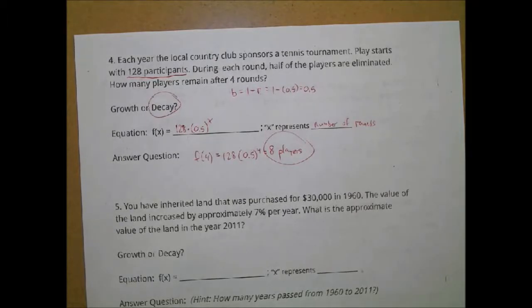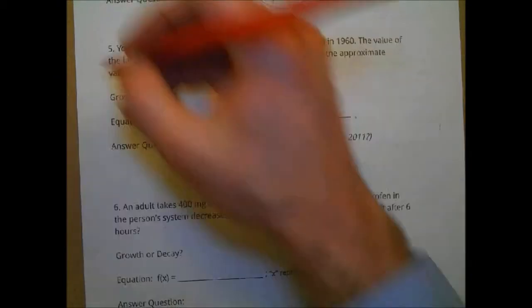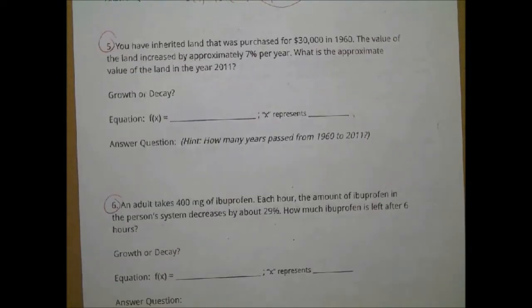All right, so questions on any of that? If not, then I want you guys to go ahead and try 5 and 6. Try those 2. There is going to be a quick check tomorrow on questions like these. So we want to make sure we're getting this stuff down.